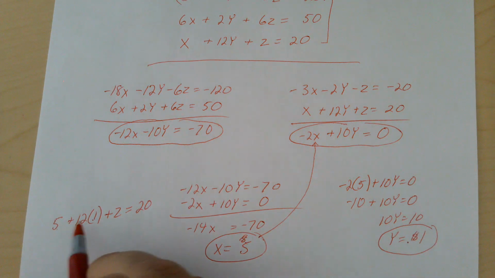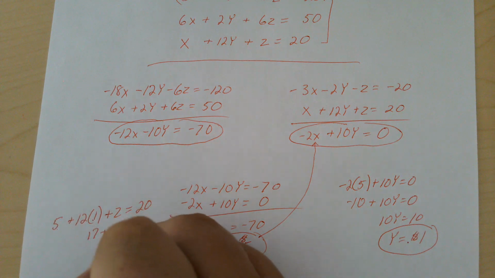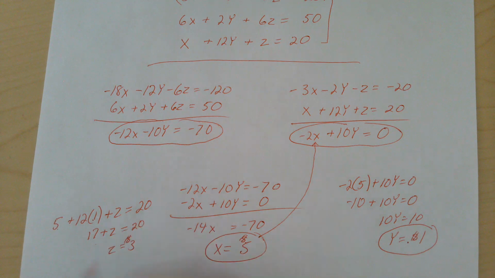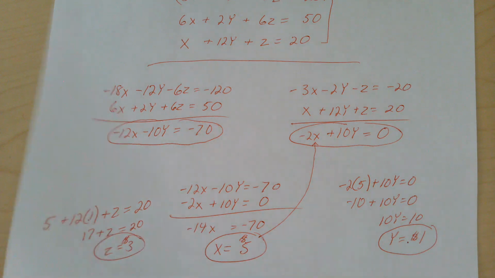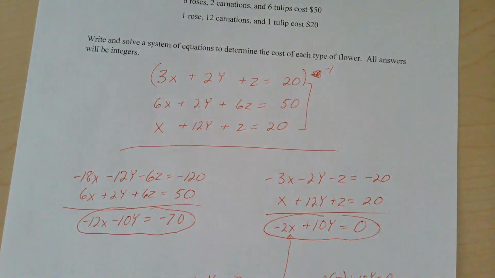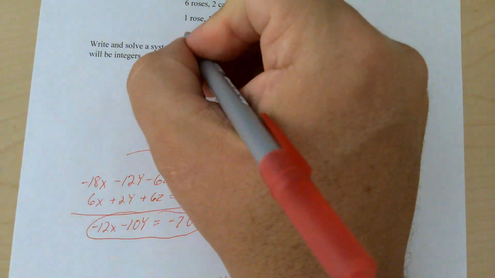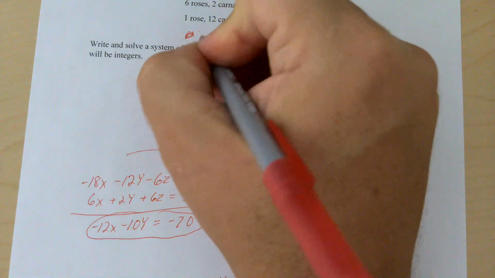Well, this is 5 plus 12, which is 17. I subtract 17, and now I know my tulips cost $3.